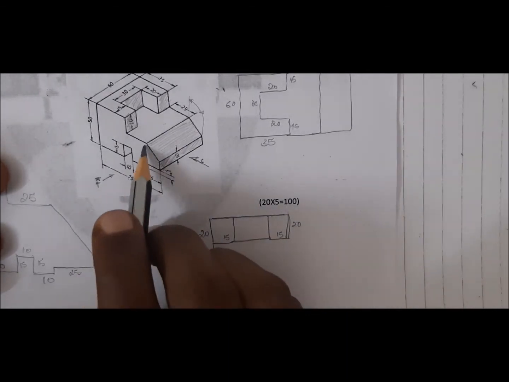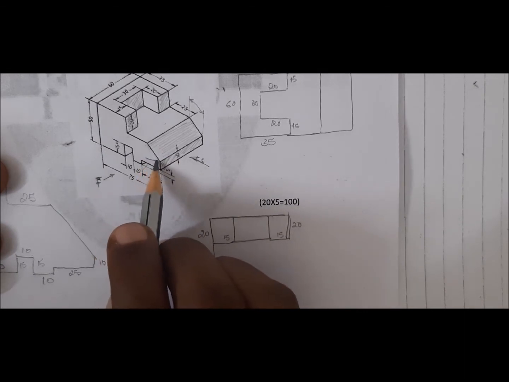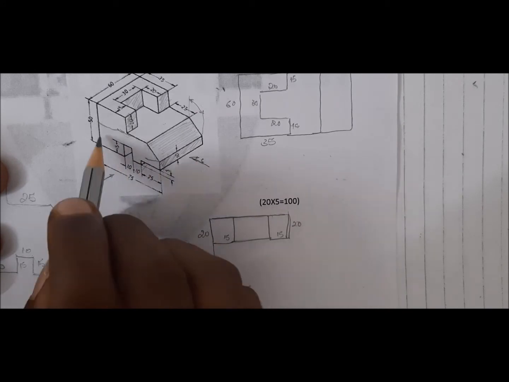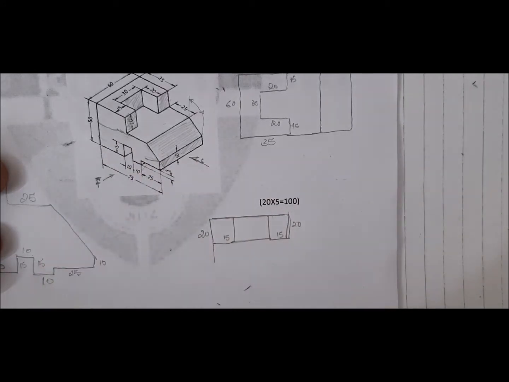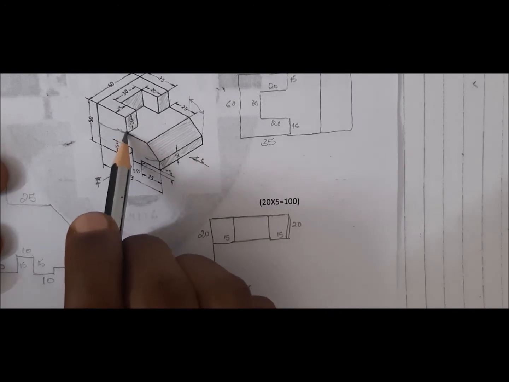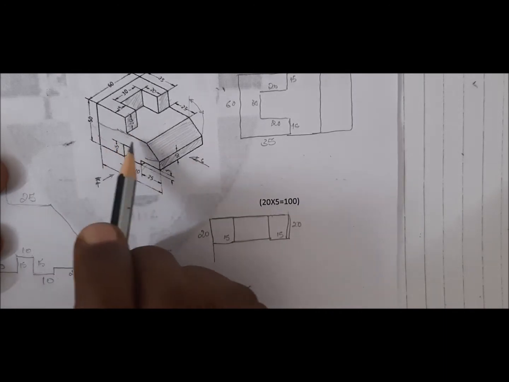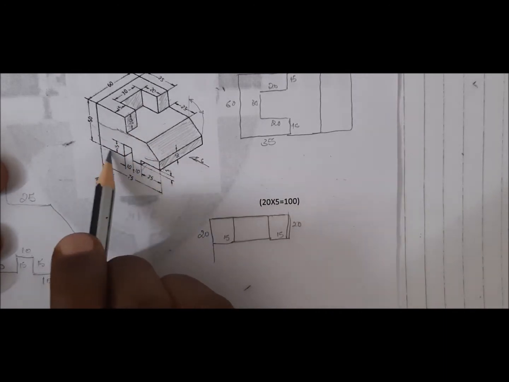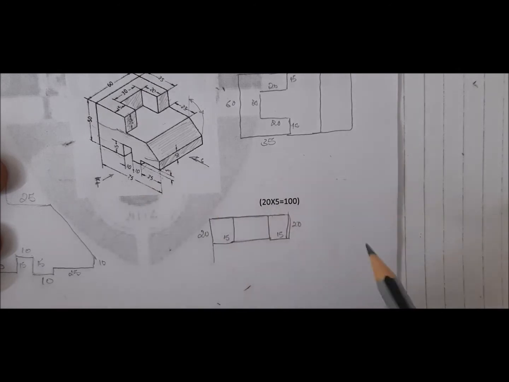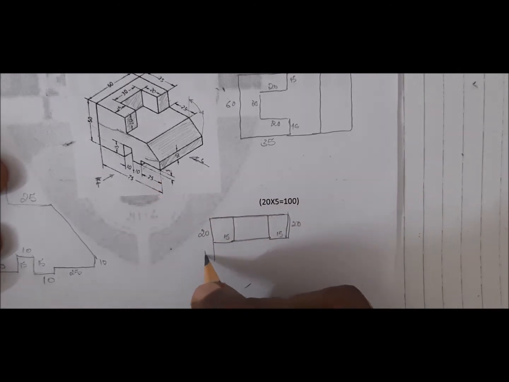What would be the height of this rectangle? We need this height. How do you calculate that? So 50 minus 20 will give you 30. From here to here is 30. 30 minus 15 is 15, right?